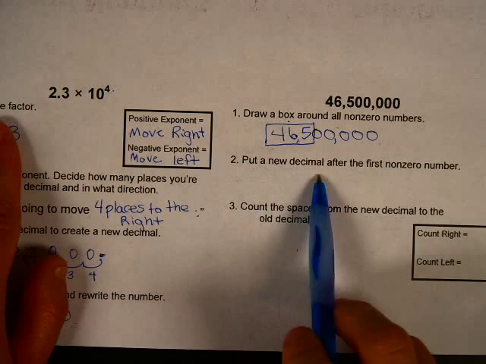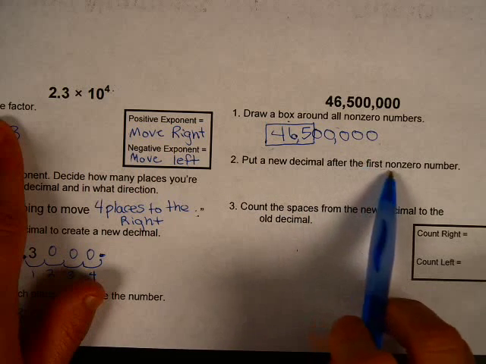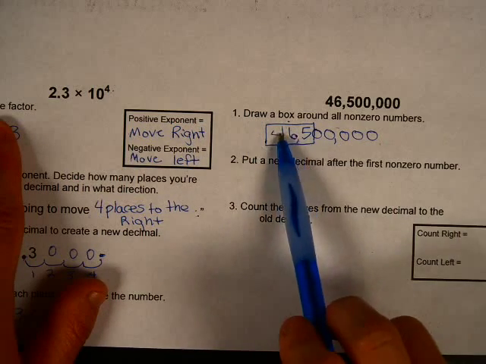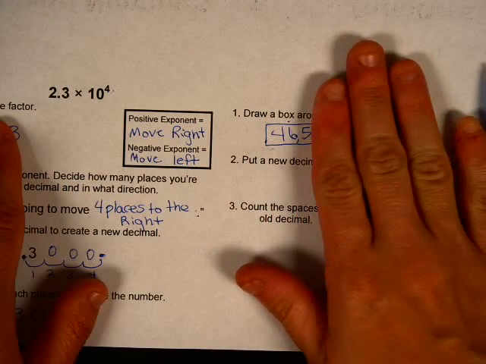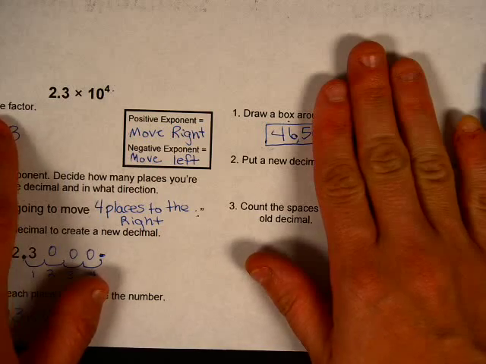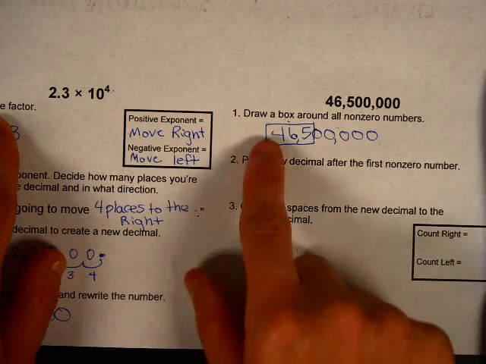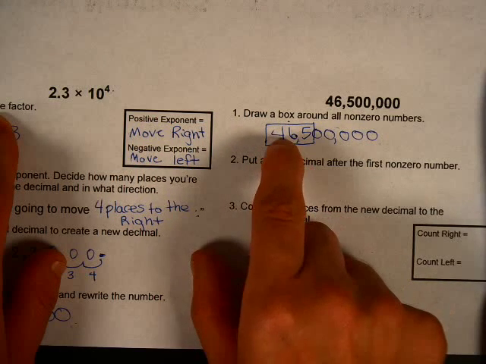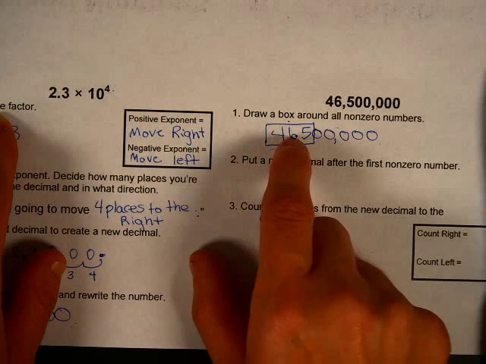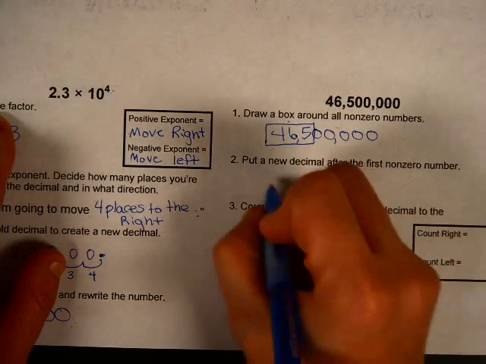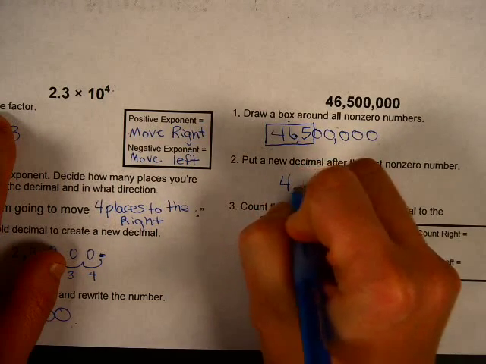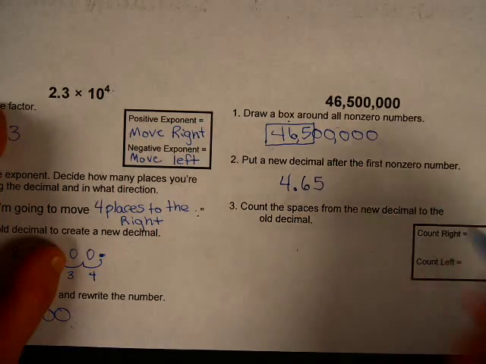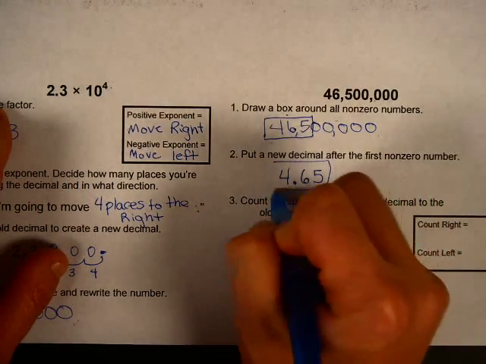Now, it says put the new decimal after the first non-zero number. So I look at this number. These are my significant digits. And it says 465. Well, if I'm looking left to right, which is how we read, the first number is between that 4 and 6. So if I'm going to put that there, it looks like this. Agreed? These are the boxed numbers.